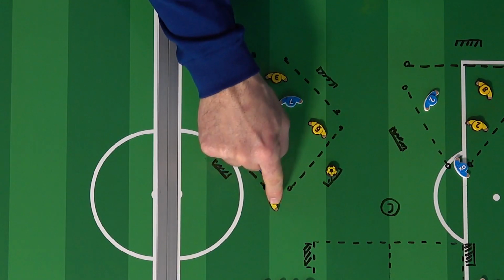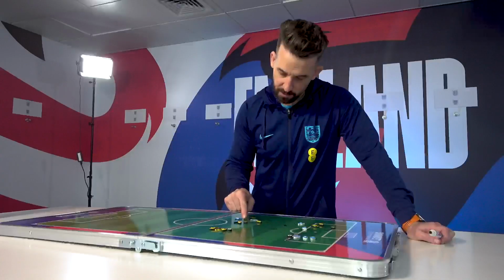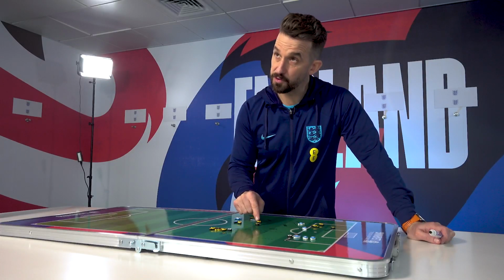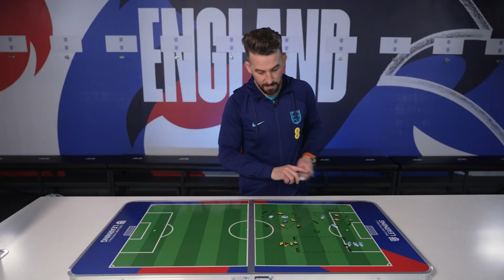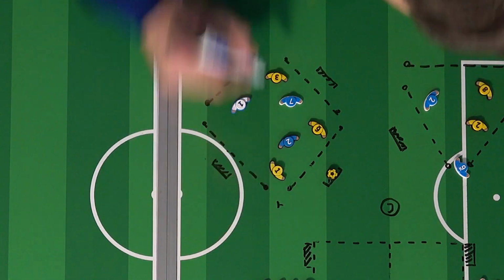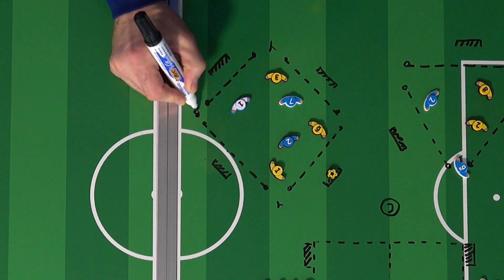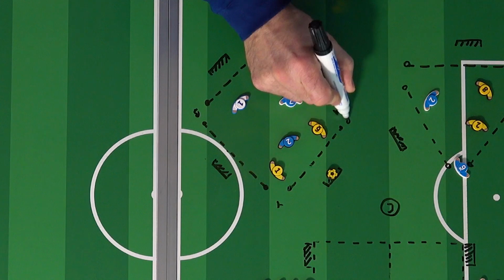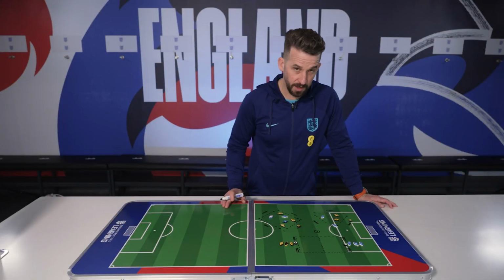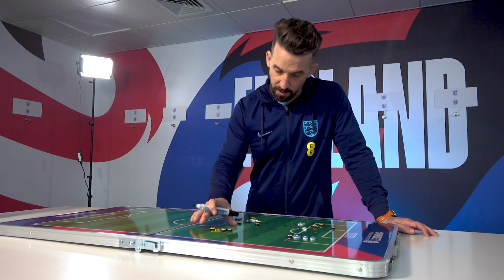You get a point for leaving and performing the turn. You'll then double up your points if you can score a goal as well. You can make it directional, so you could have the yellows go into these two and the blues, the keeper here, go into these two, or you can have it multi-directional. It's up to you, whatever you want.